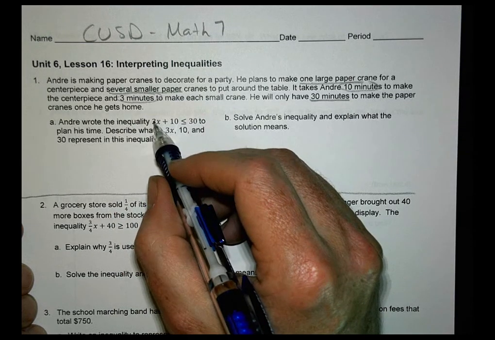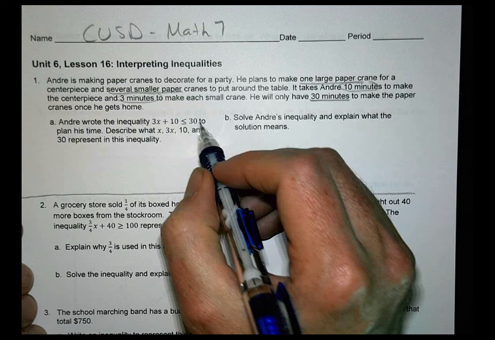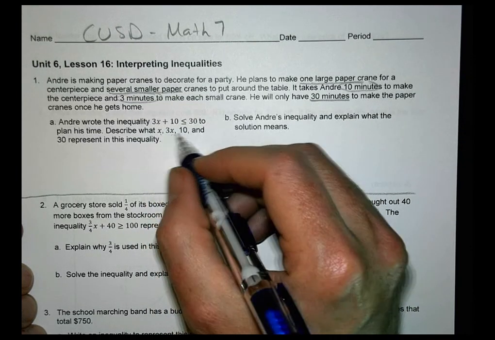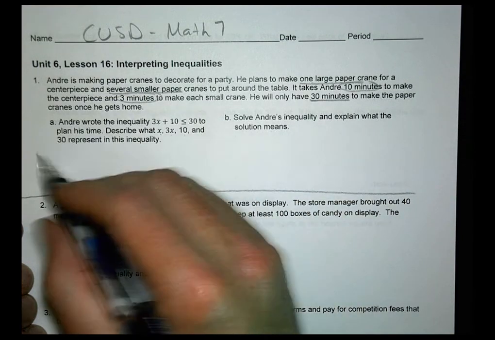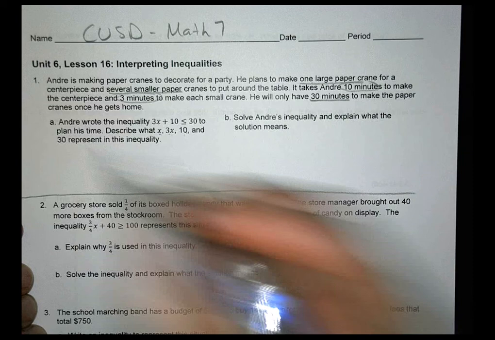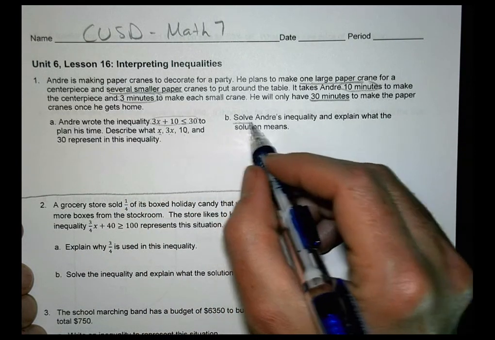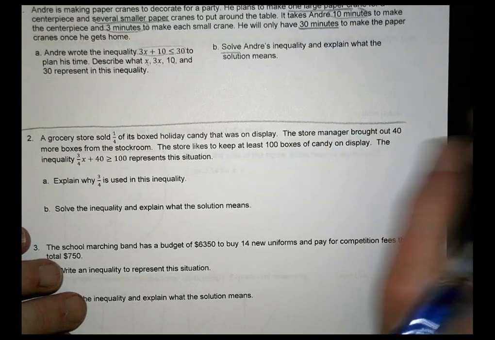Andre wrote the inequality 3x + 10 ≤ 30 to plan his time. Describe what the x, the 3x, the 10, and the 30 represent in this inequality. So you want to make sure you explain what each one of these parts means in this statement right there. And then it asks you to solve it and then see what the solution means. All right, moving down. Number 2.